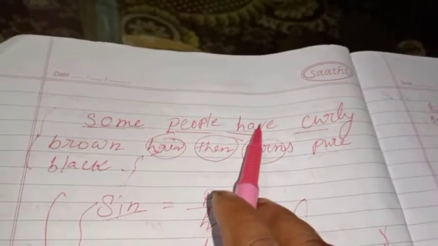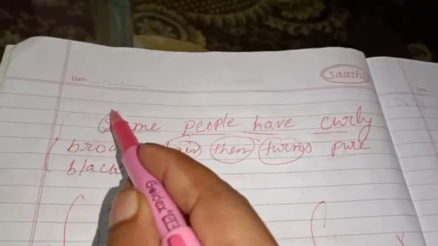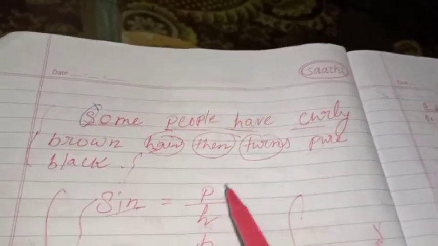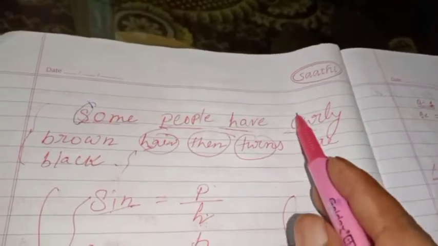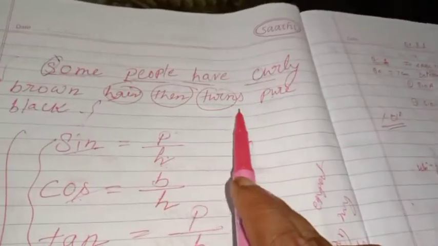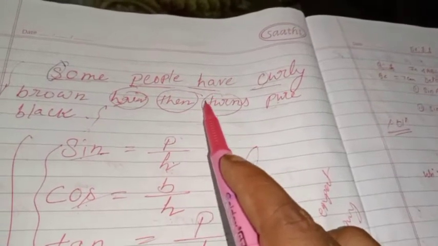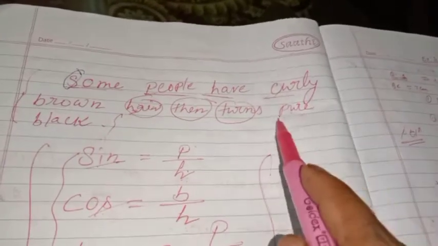Here, some people have: you can take the first letter, what? Sin. People have, then P by H. Correct? Then curly brown hair. Curly, you can take the first word as C, cos, brown hair, B by H. Then turns, means from these two words anyone you can take the first letter. Suppose I am taking this one, T, turn pure black, then P by B. So take P by B.